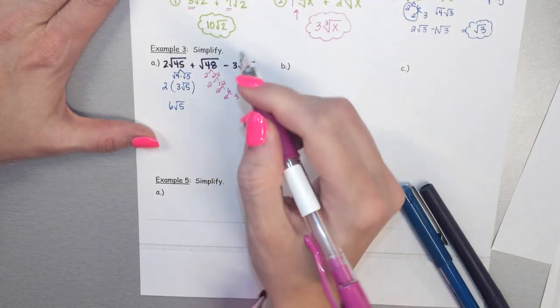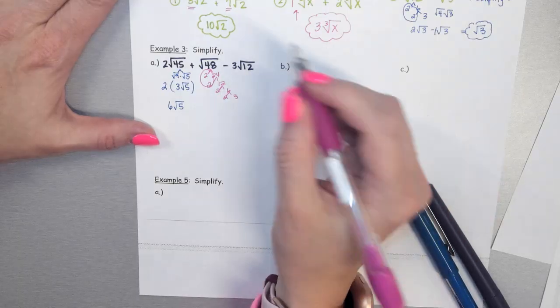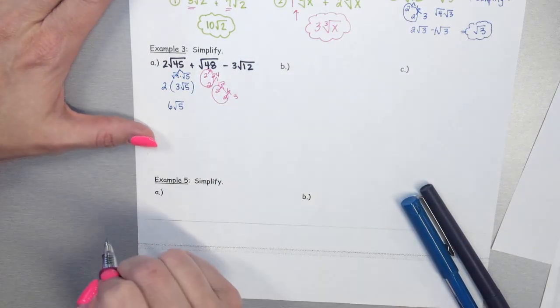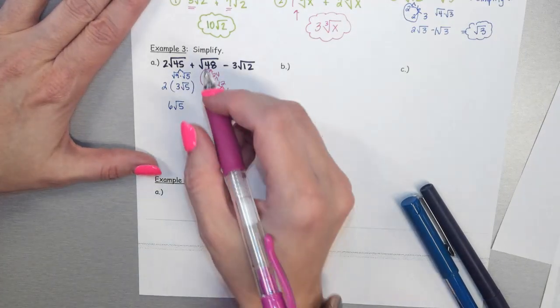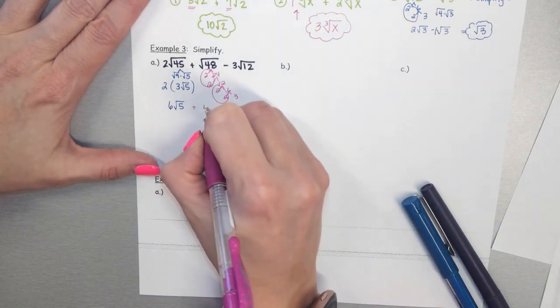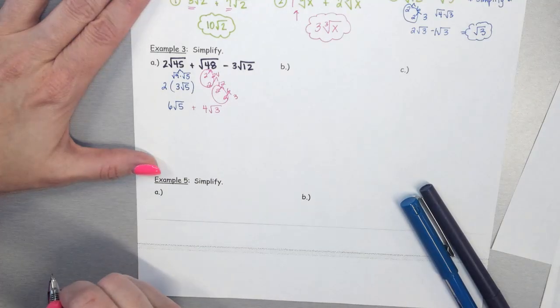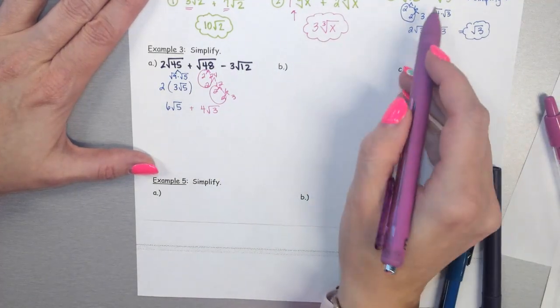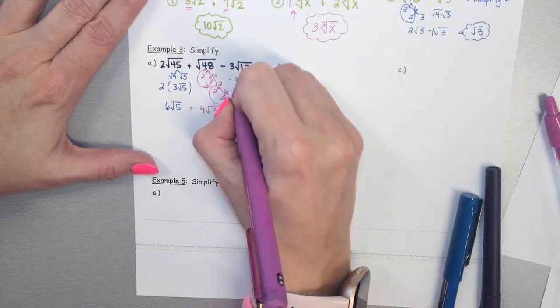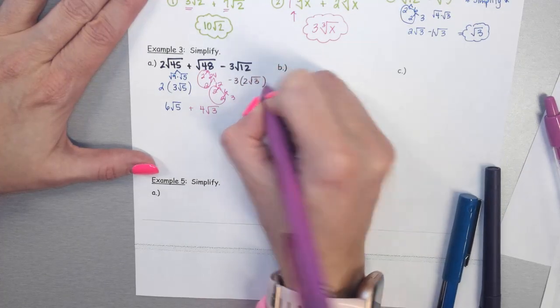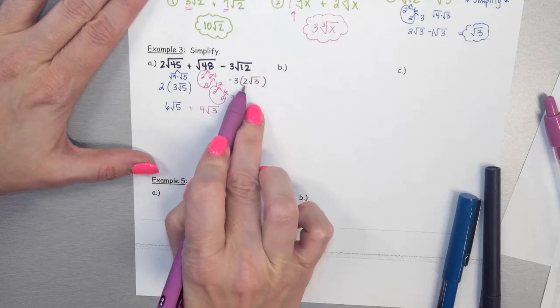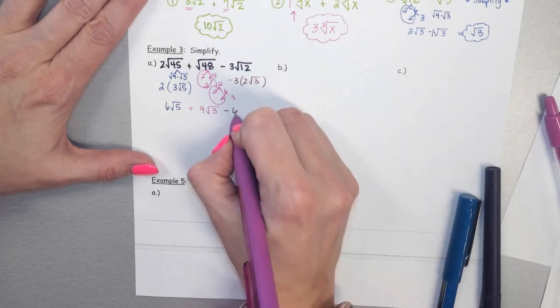Okay, so if you have a group of 2, it comes out. If you have 2 groups of 2, you have to multiply them together. Okay, so 2 times 2 is going to be 4, so this is going to be 4 root 3. Okay, and we just simplified root 12, so we know that this is going to be 2 root 3. All right, so then when that happens, you're just going to multiply those outside values together.